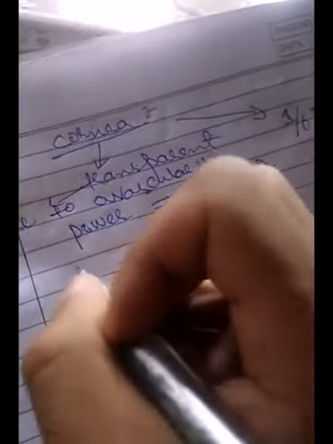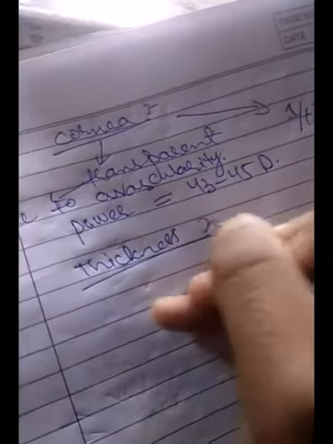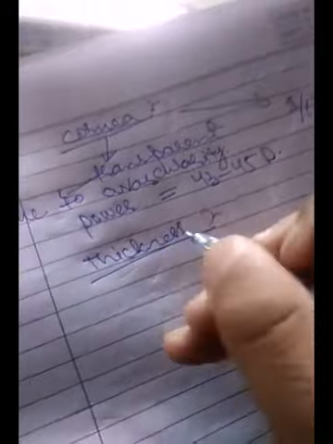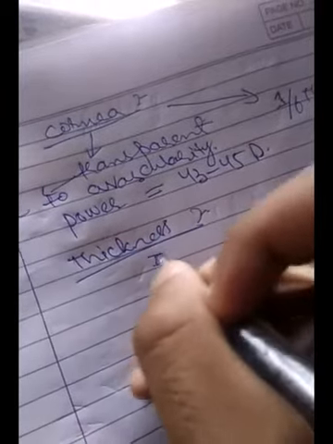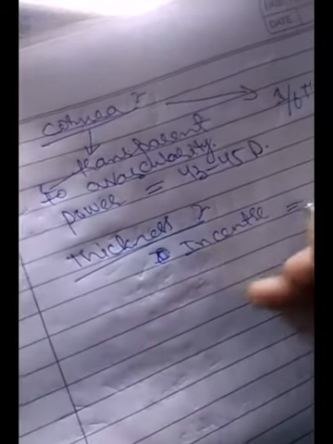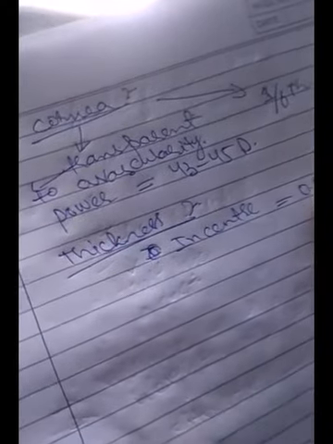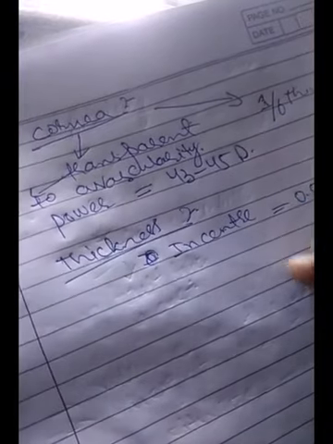Discuss about the thickness of cornea. In the center, 0.5 to 0.6 mm thickness. The thickness in the center of the cornea is 0.5 to 0.6.